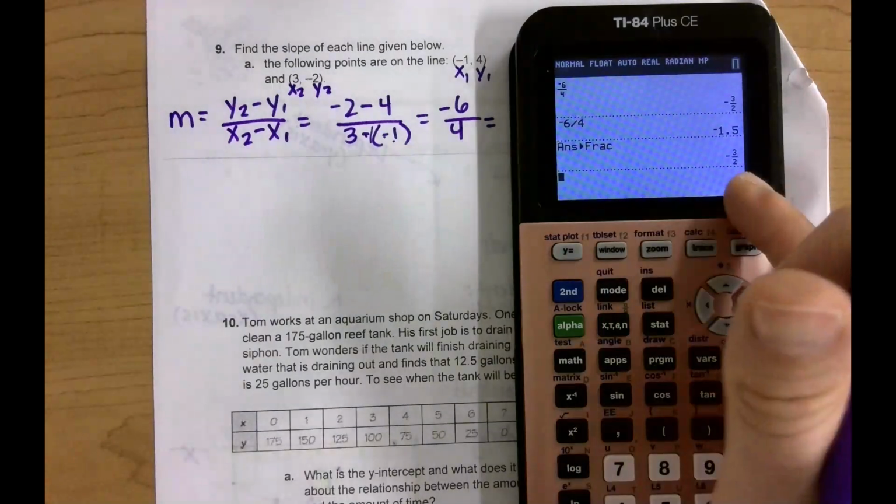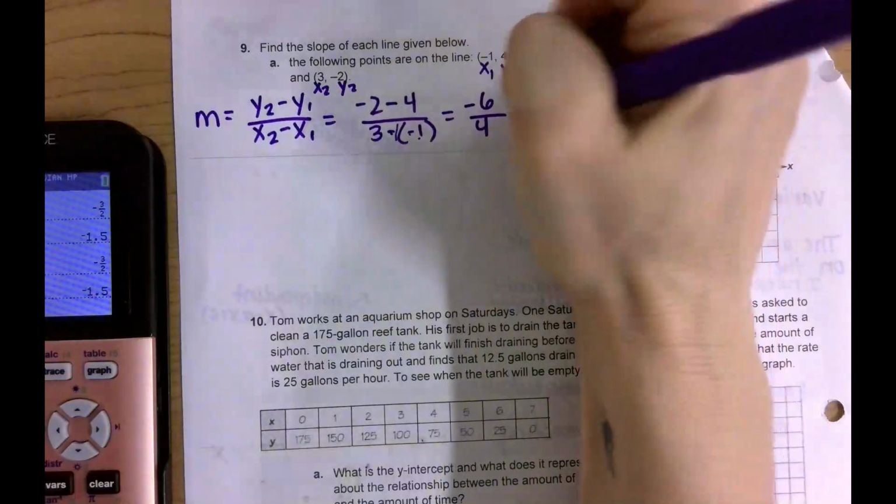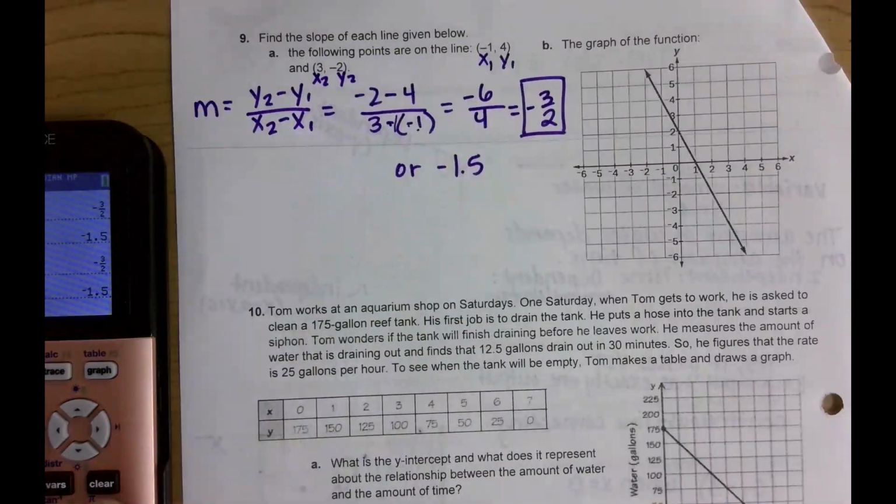And then let's say you get your fraction answer, but on the test you see only decimals. Convert it back to decimal. So it's good to be familiar with those functions on the calculator as well. So it'd be -3/2 or -1.5. You're familiar with simplifying those fractions.